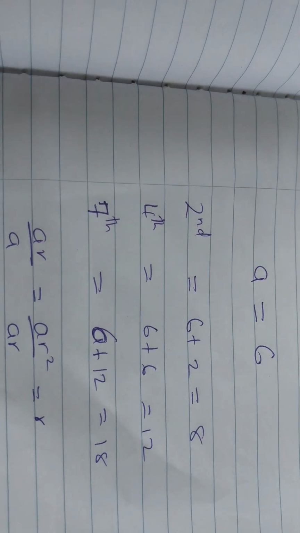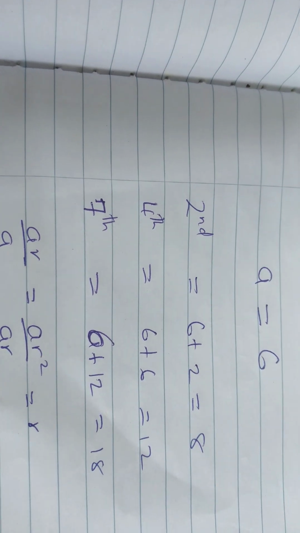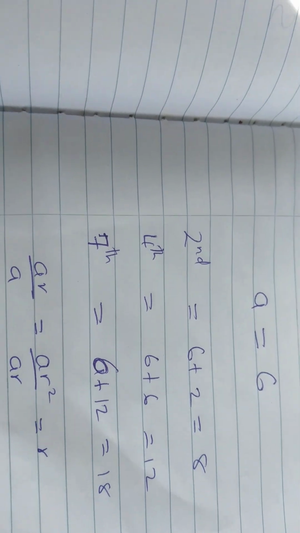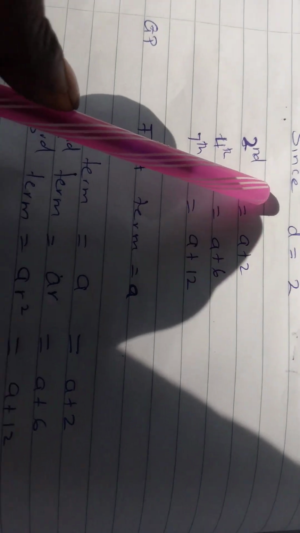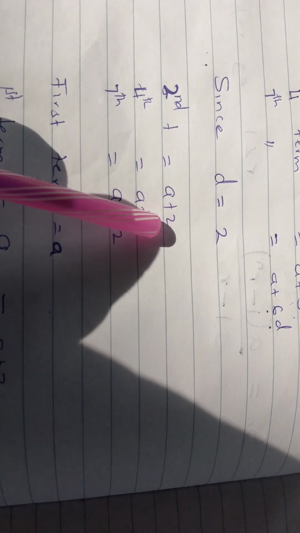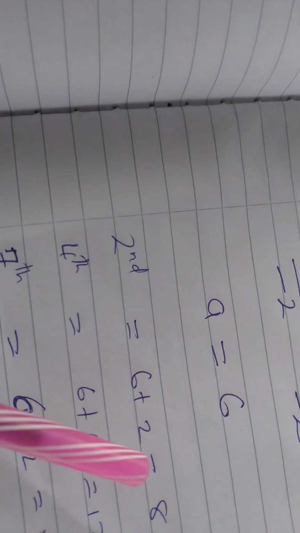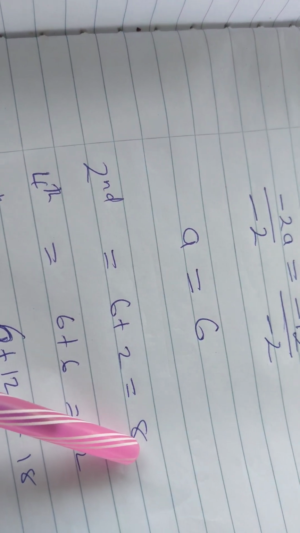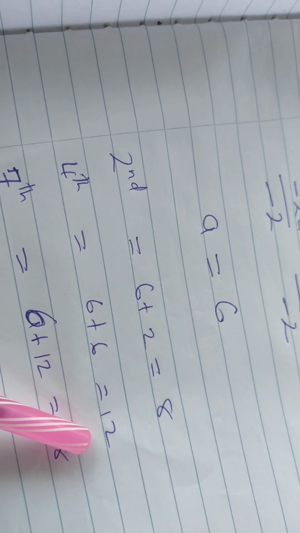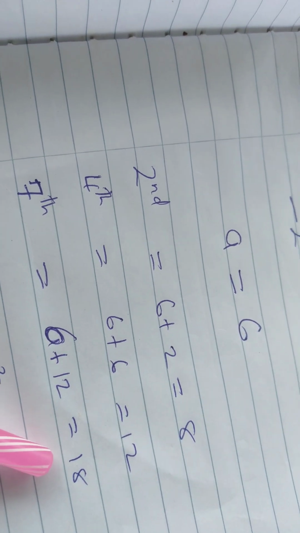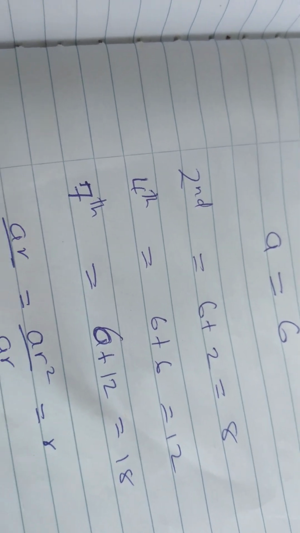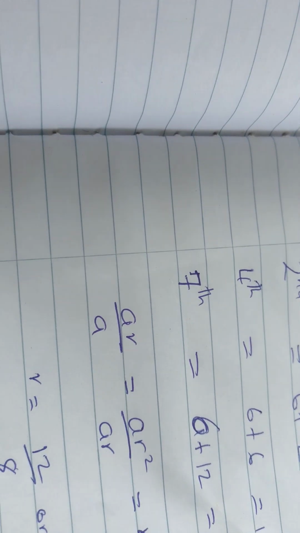So therefore I can get the terms. The second term is equal to A, which is 6, plus 2. 6 plus 2 is 8. The fourth term is 6 plus 6, which is 12. And the seventh term is 6 plus 12, which is 18. So the second term is 8, the fourth term is 12, and the last term is 18. These form the first three terms.